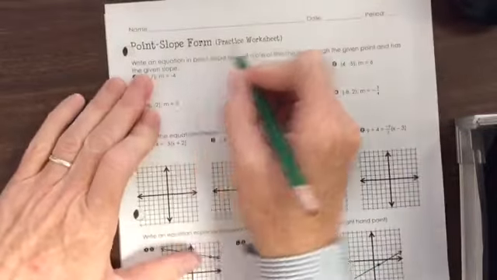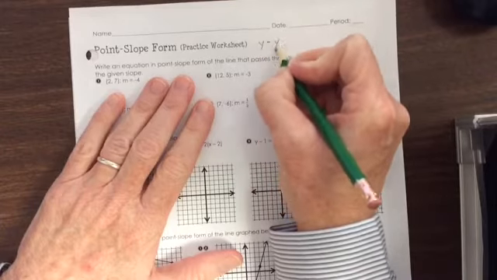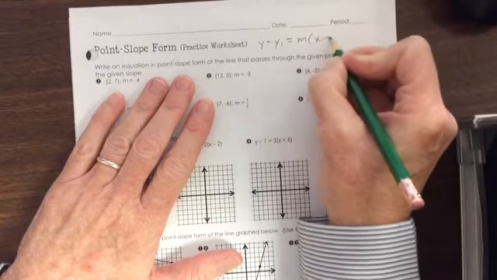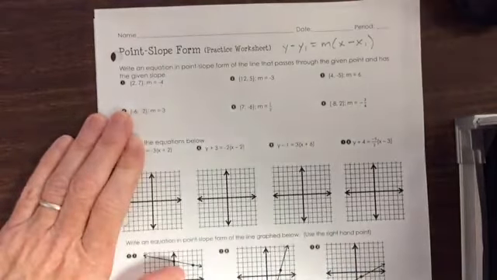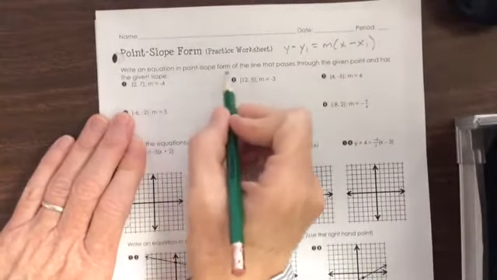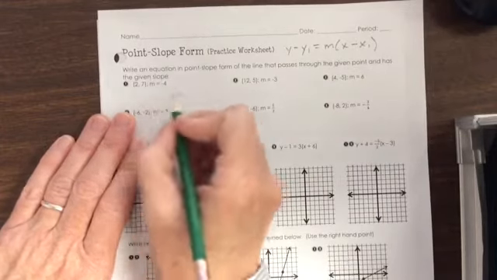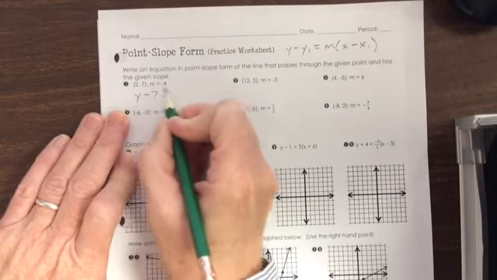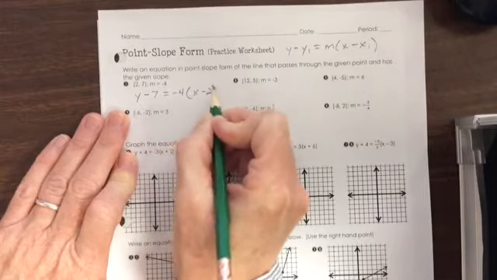So we know point slope form is written as y minus y1 equals m, which is slope, times x minus x1. And they're giving us the slope and a point, so we just need to put it in this form. Write an equation in point slope form of the line that passes through the given point and has the given slope. So I'm going to put y minus 7 equals negative 4 times x minus 2. That's it.